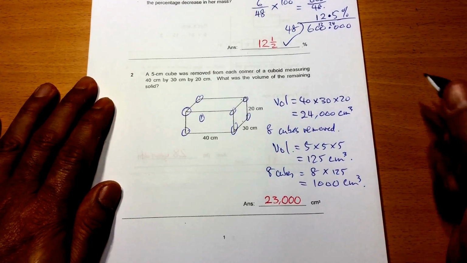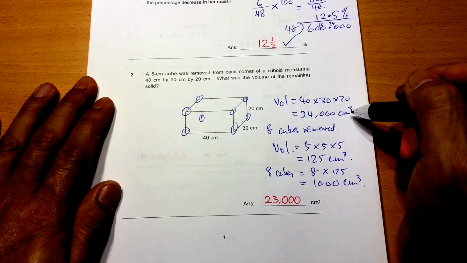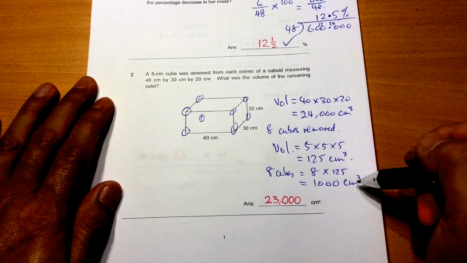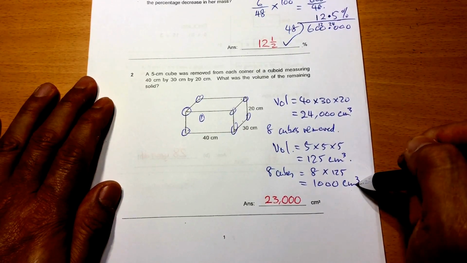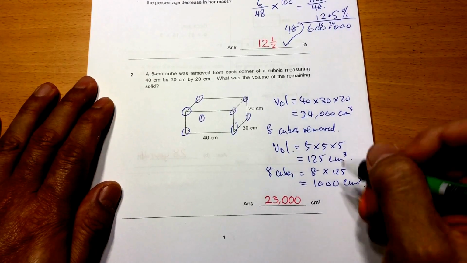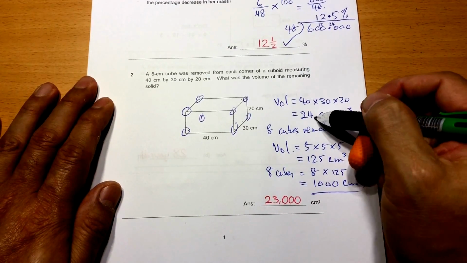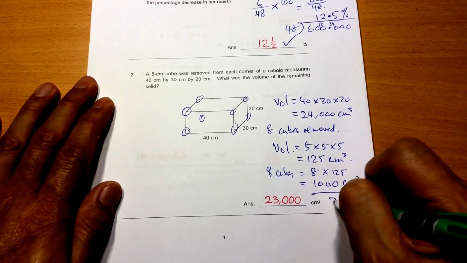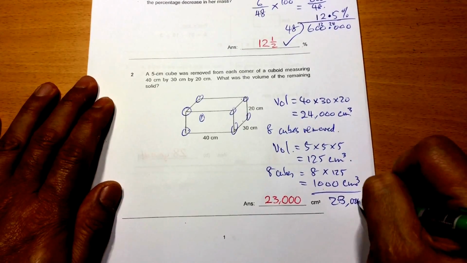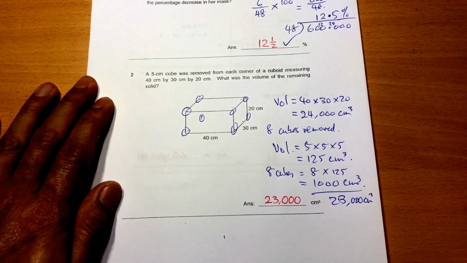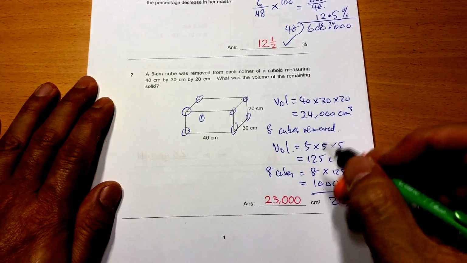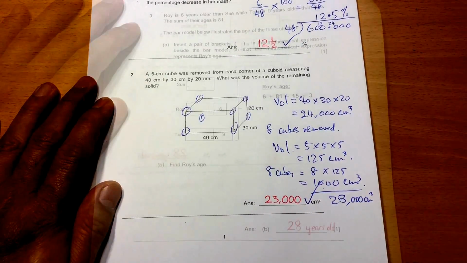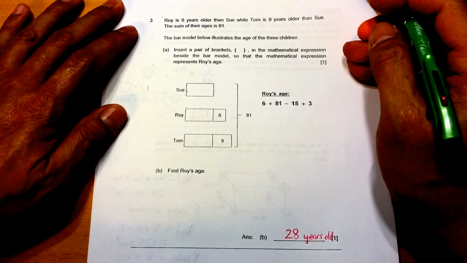All right, so our original cuboid has 24,000 and we remove 8 cubes, which is in total 1000 centimeter cubed, the remainder therefore is 24,000 minus 1000, which is 23,000 centimeter cubed. And the answer there, 23,000 centimeter cube, is correct. Next page. And here we have page 2.